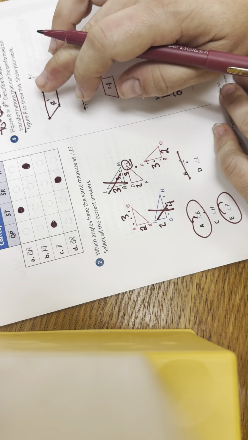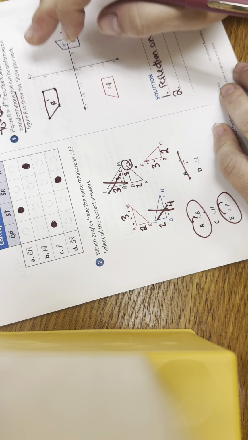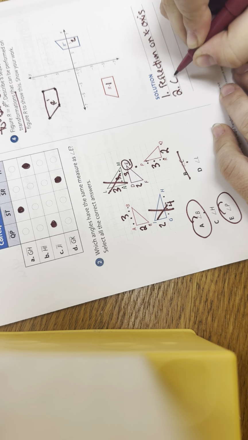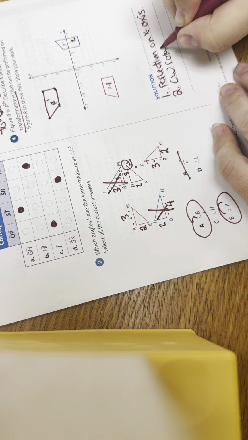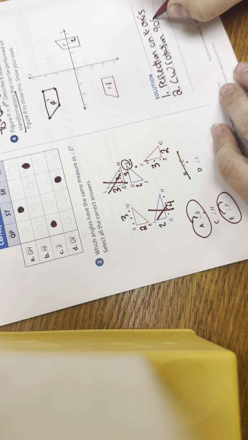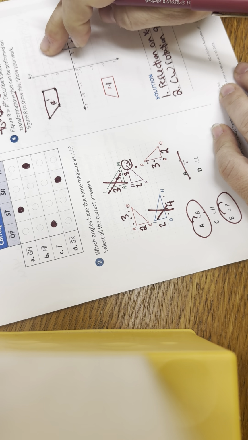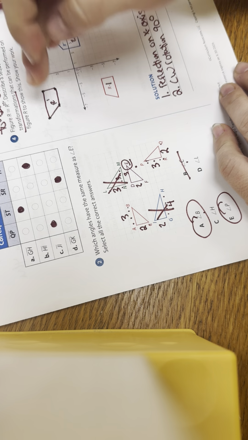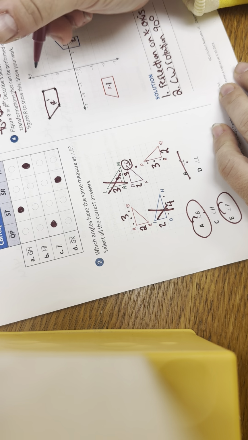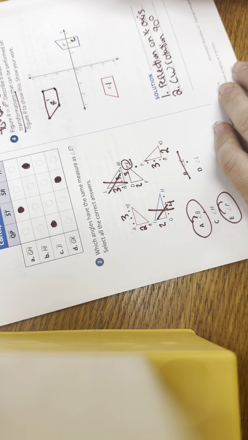So let's do a clockwise rotation of 90 degrees. So that's going to put that over here. So that becomes, hold on.